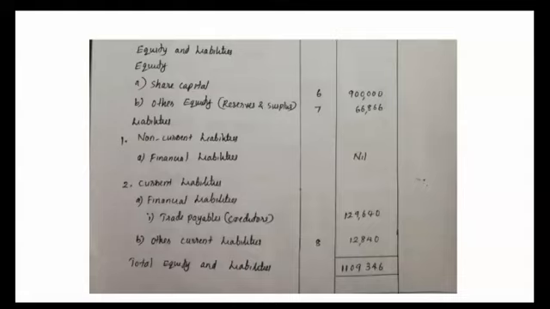So the other current liability is 12,840. So we have already entered all the items under the equity and liabilities. So you can total the equity and liabilities and check whether it equals the assets, 11,09,346. Okay, is it tallied? Okay, students, this is a very simple question. Try to solve it with your own effort. Okay.